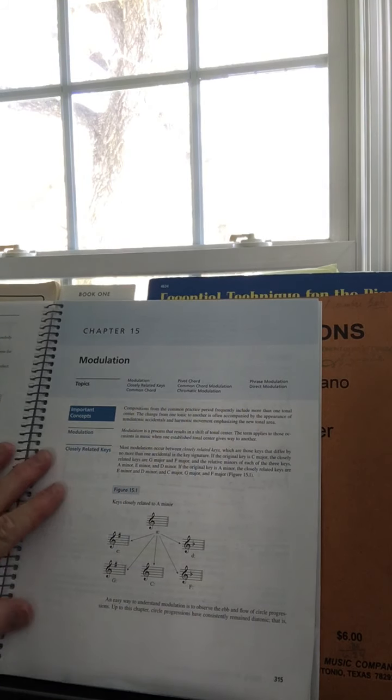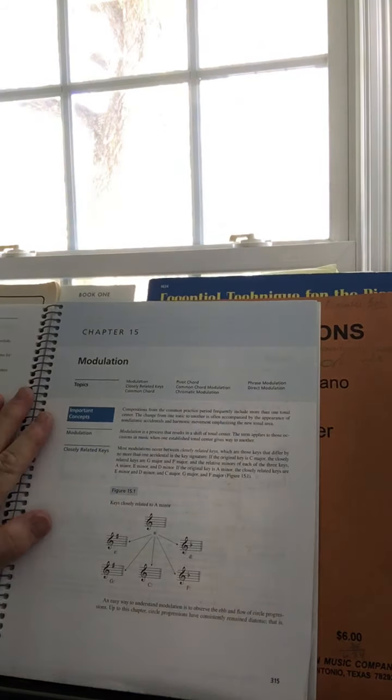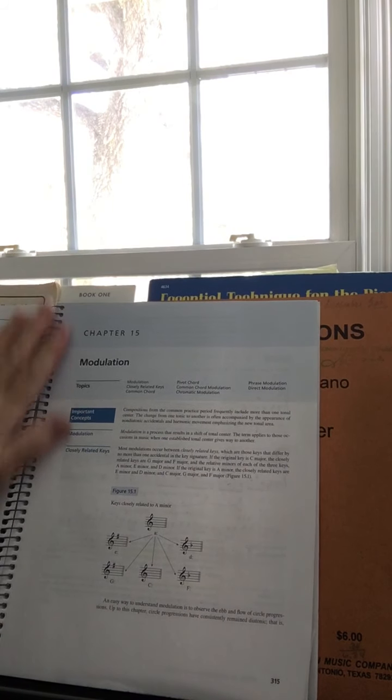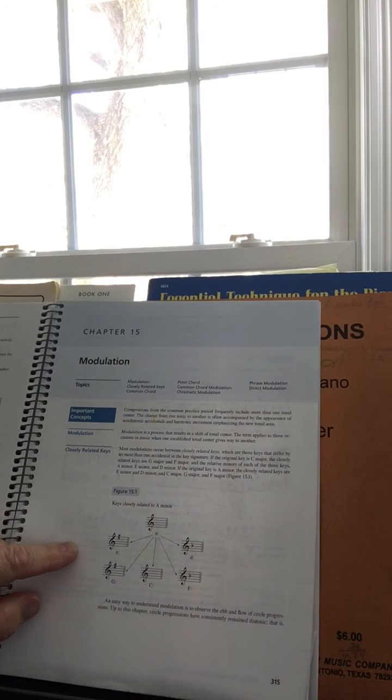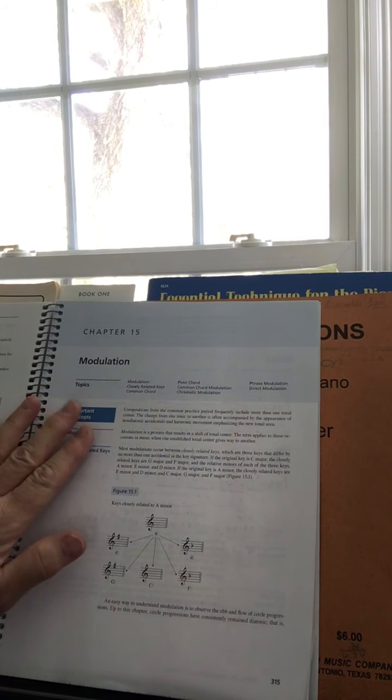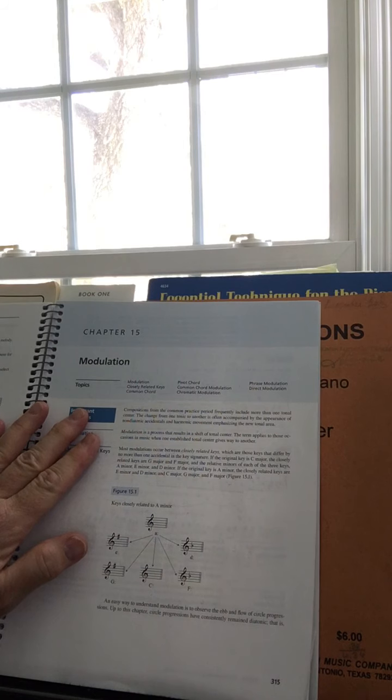Hello, class. This is chapter 15. This is about modulation. Modulation is when you move to closely related keys. So it changes the tonal center.